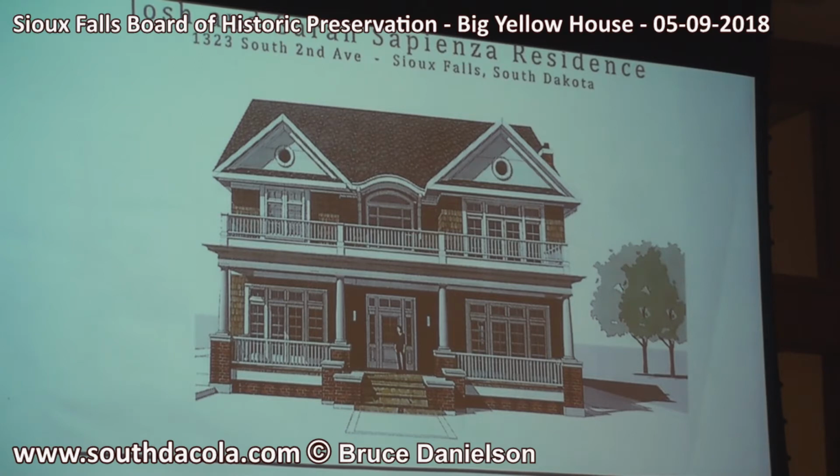When my client found out about it, he asked Mr. Sapienza, would you please put your driveway on the north side to have greater separation between the homes? And this is in the court testimony. Mr. Sapienza told him no, because of principles of feng shui.